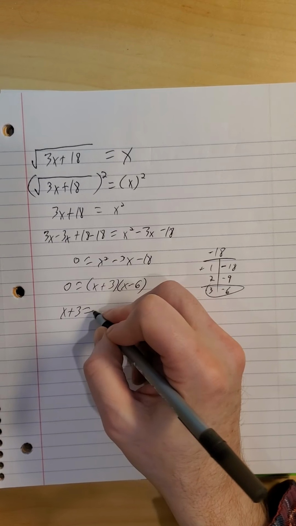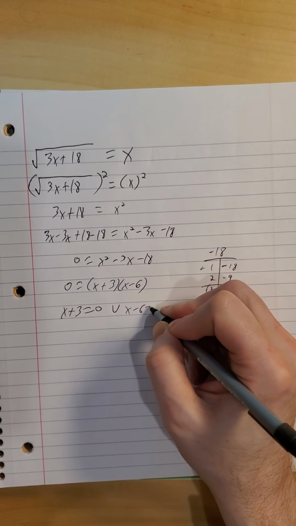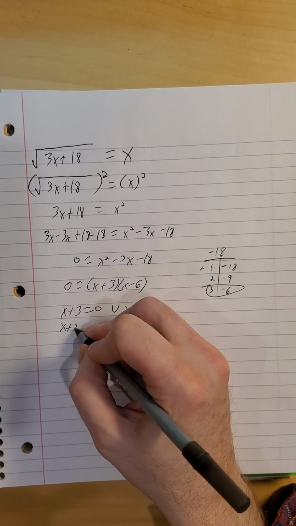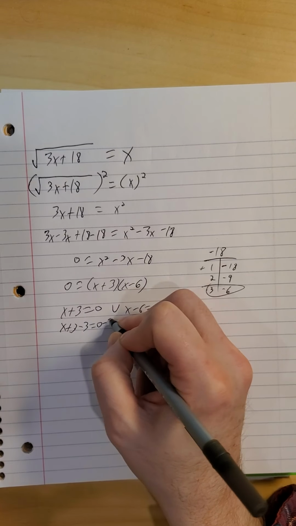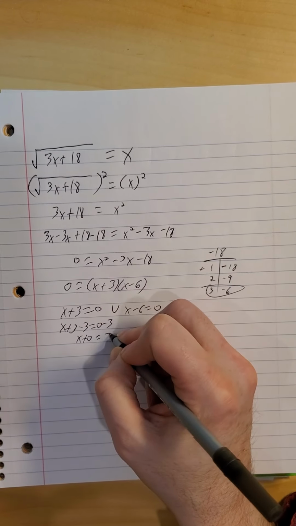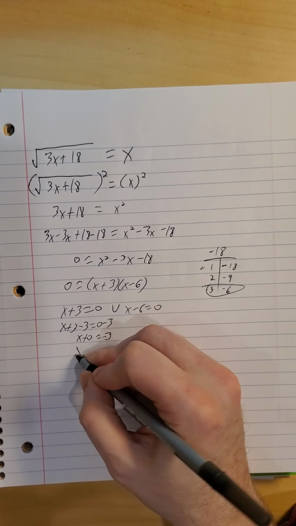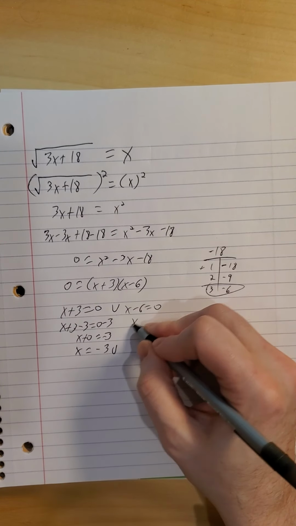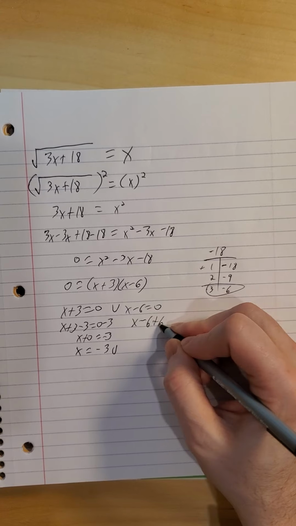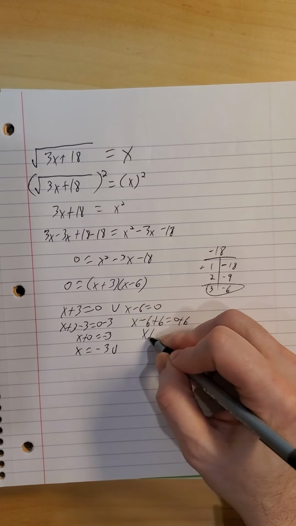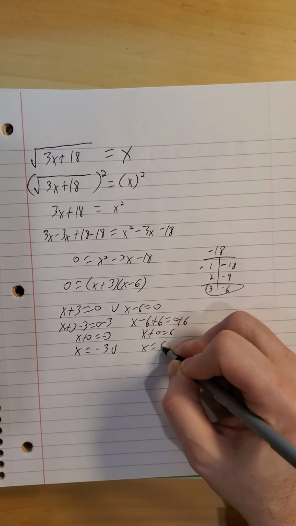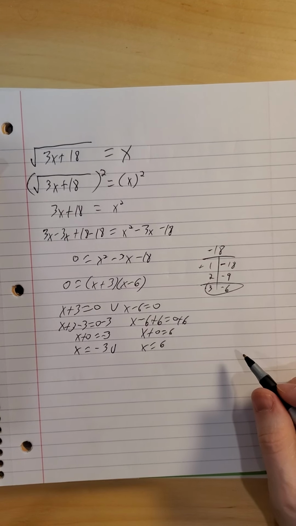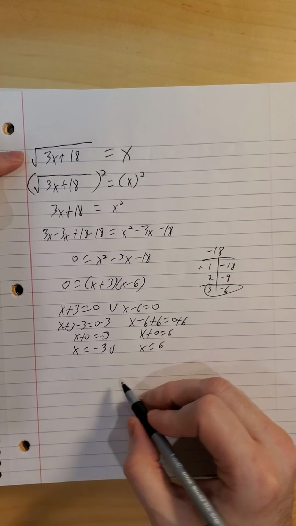So x plus 3 equals 0, union that up with x minus 6 being 0. And then we're just solving linear equations in one variable again. So x plus 0 could be a negative 3. So x is negative 3, or x is a positive 6. So we check those out.